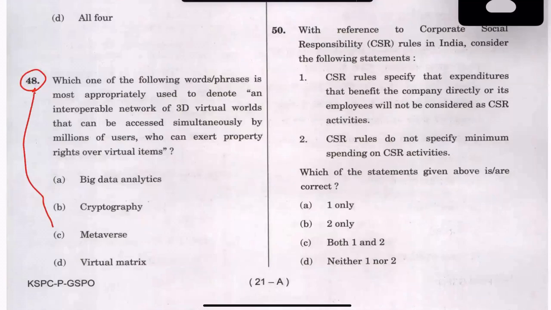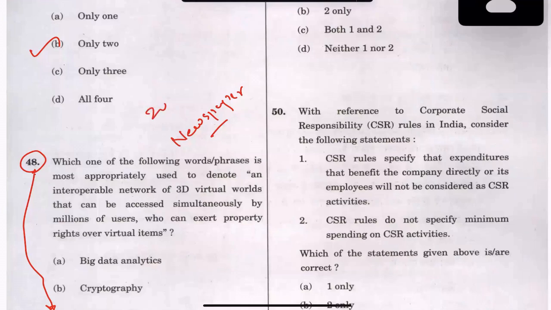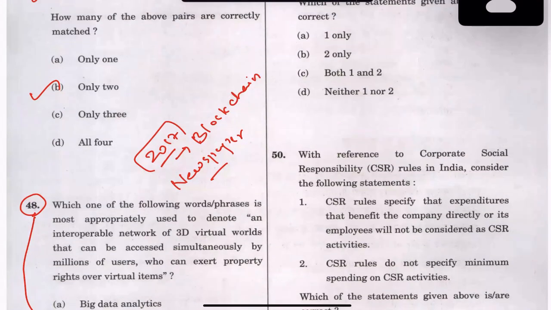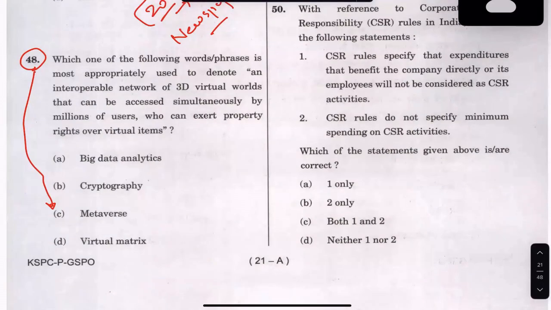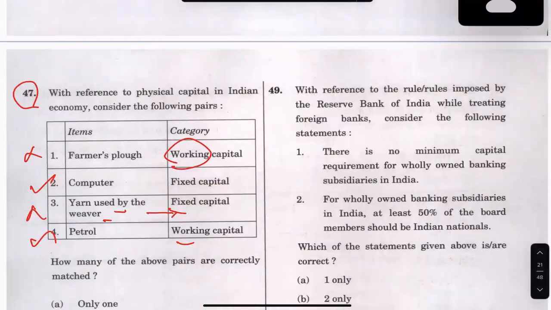Anyone who says that this question cannot be answered should seriously think about whether we are reading the newspaper enough, or whether it's a direct question. I have seen questions like this in 2017. I think a question on blockchain was there. A direct question was there on blockchain, and one more question like this. They ask one question. These should be taken. You can mark this as a very important question that should be taken.